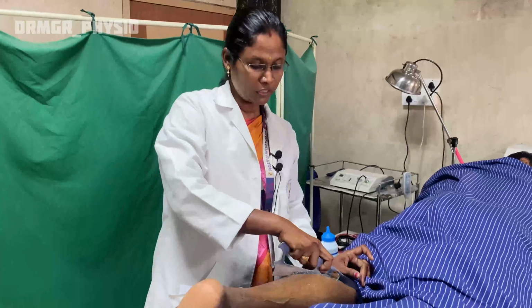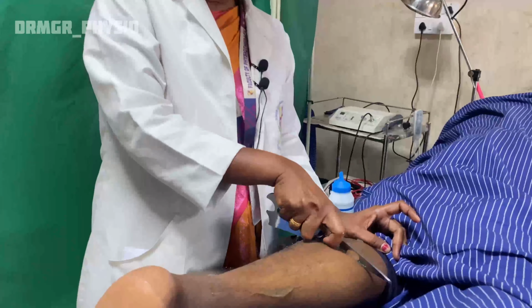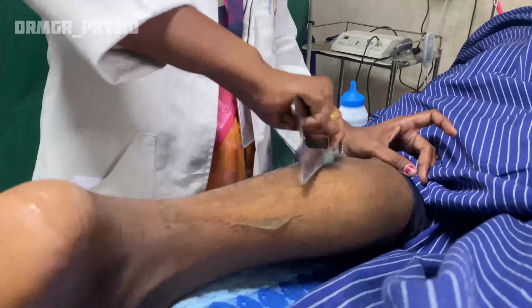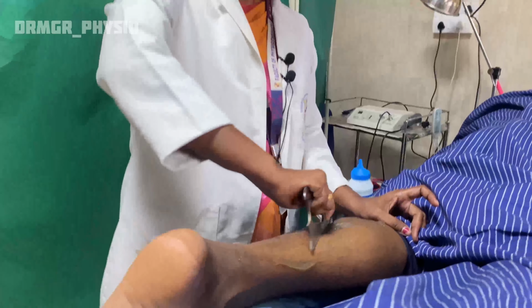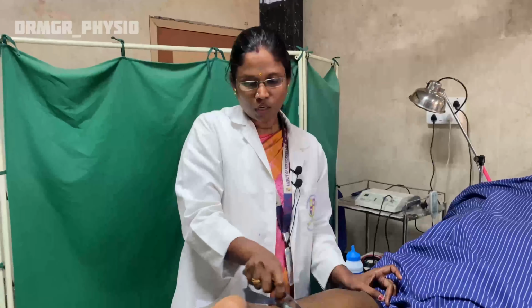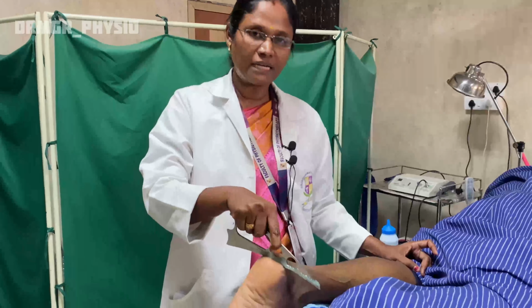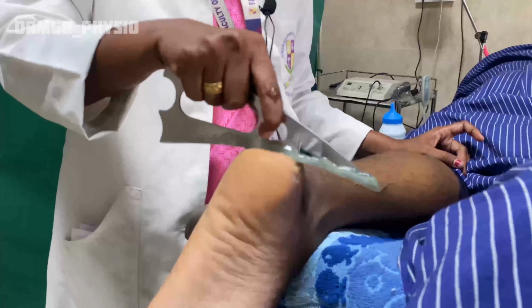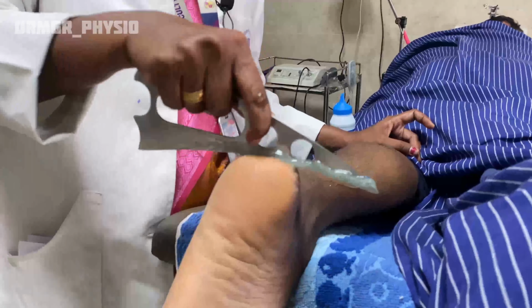Then we go to step 2, that is scooping of the tissue. Then move on to separation of the plantar fascia and the TA tendon. Separation of the plantar fascia from the TA tendon.